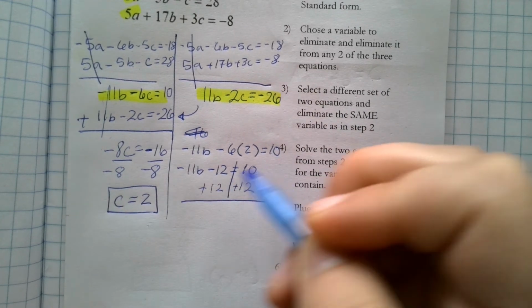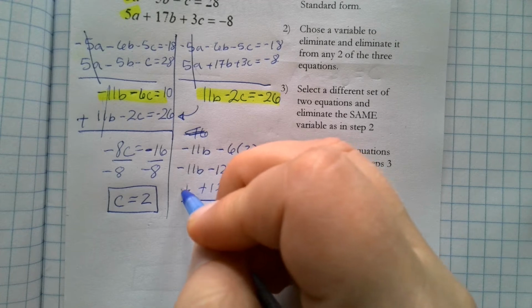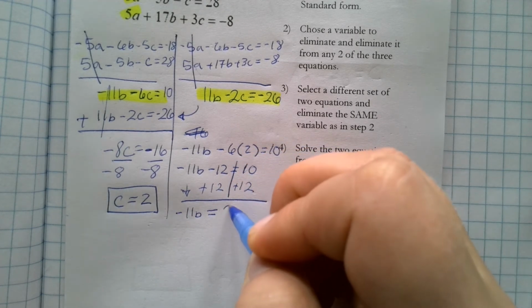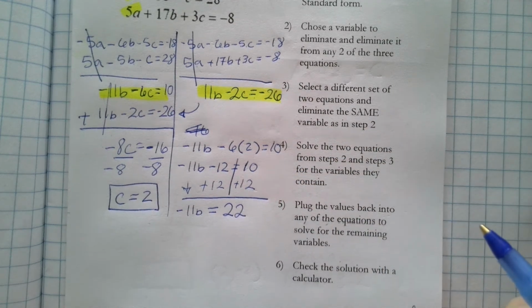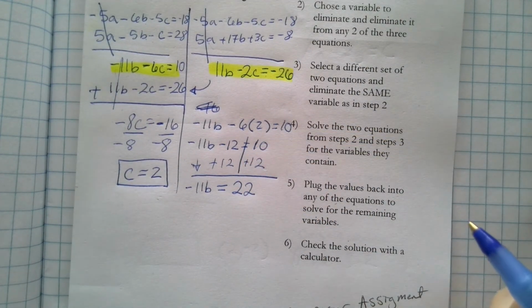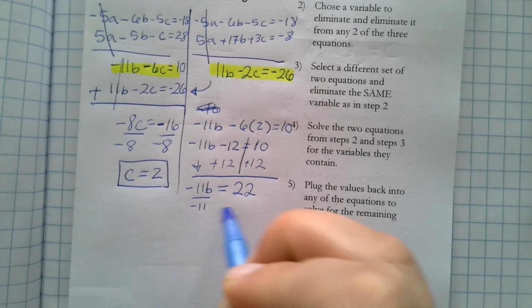That's a 10. That's an 11b. That's supposed to be a b. Diego, what do I do next? What's that make?